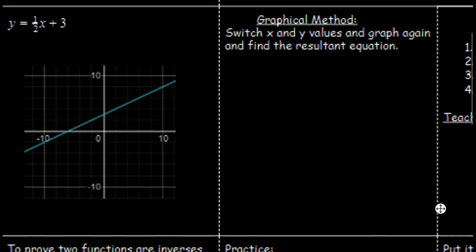Now, in order to draw the inverse without first finding the inverse algebraically, what you need to first have are the points on the line.